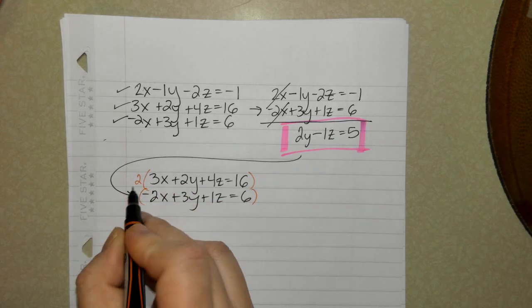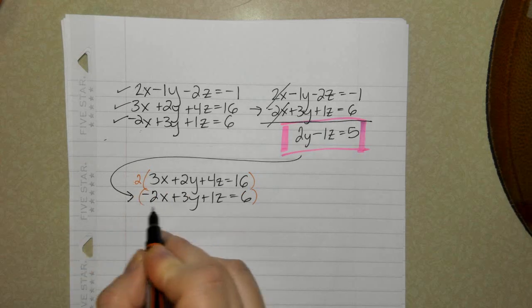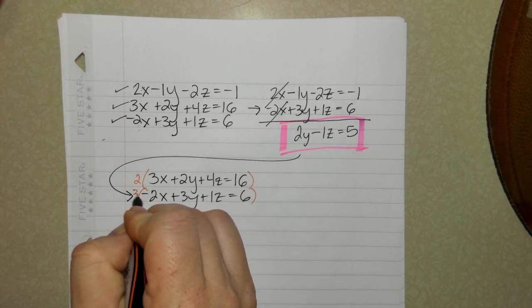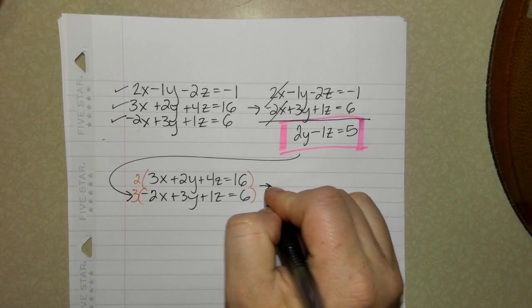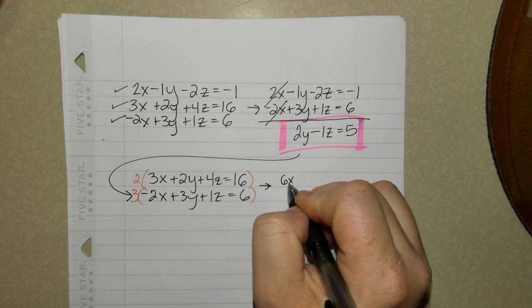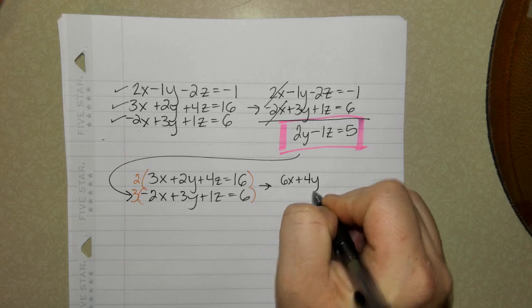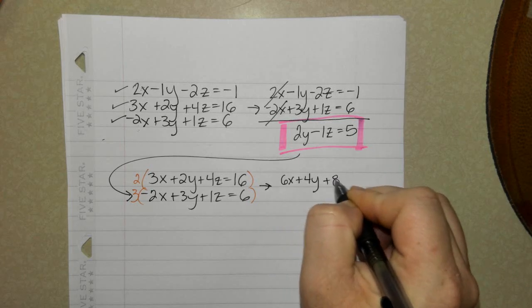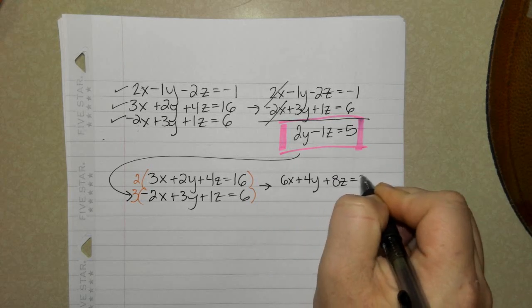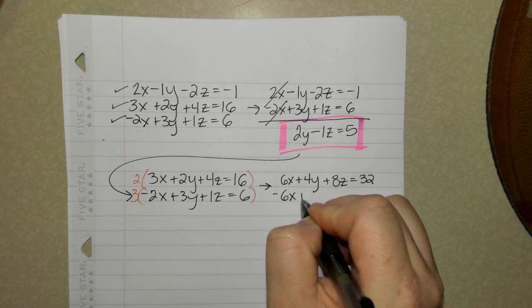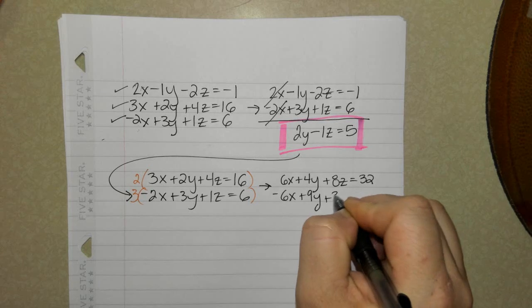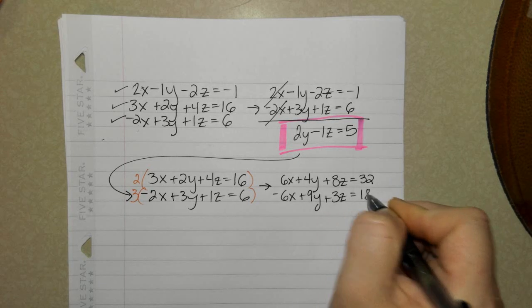So if I multiply the entire first equation by 2 and the entire second equation by 3, I would end up with 6x plus 4y plus 8z equals 32, and negative 6x plus 9y plus 3z equals 18.